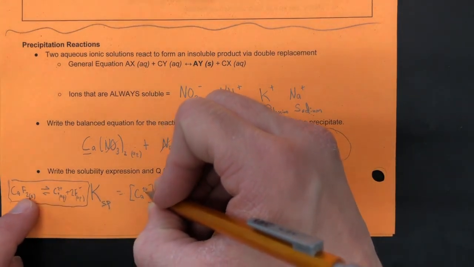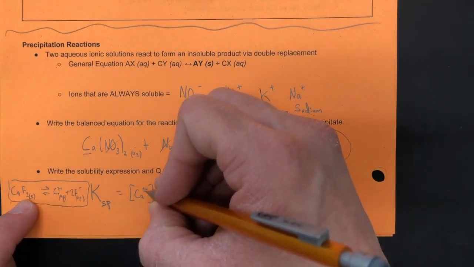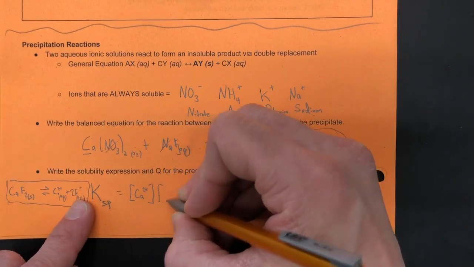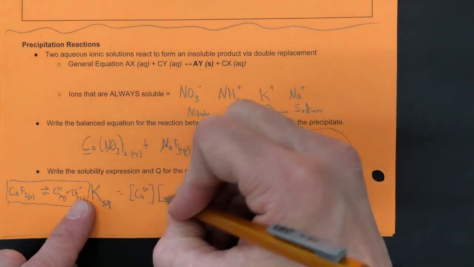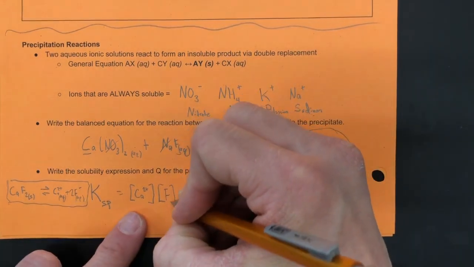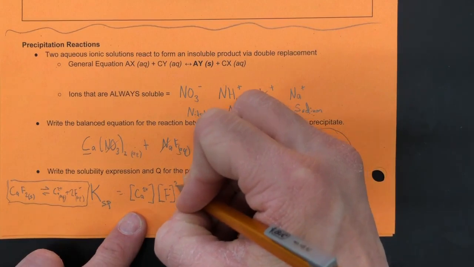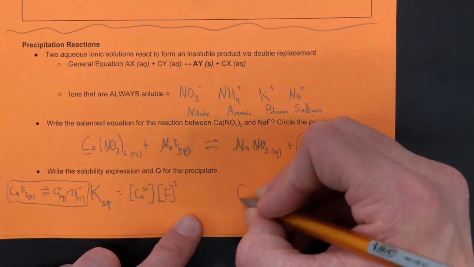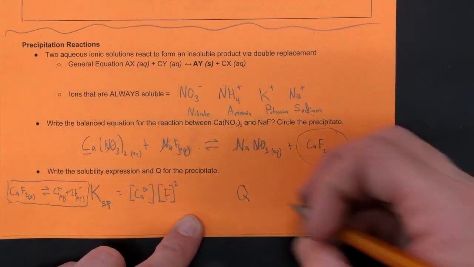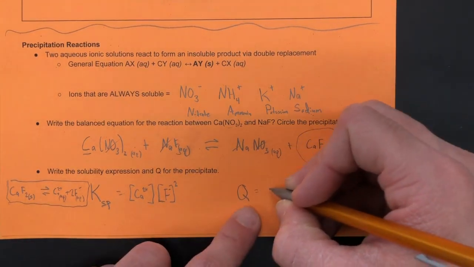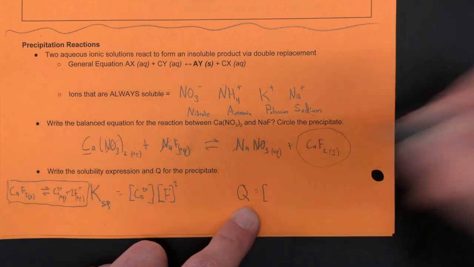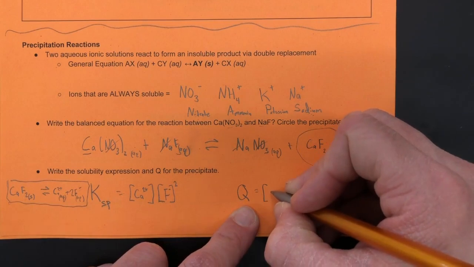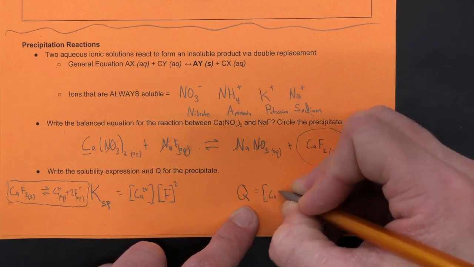Notice that when this dissolves, it's F2, so that means we would get 2 fluoride ions in the solution. So that's where the square is. Now, Q is actually the same expression, except this is not necessarily at equilibrium, but at some point before equilibrium is reached.